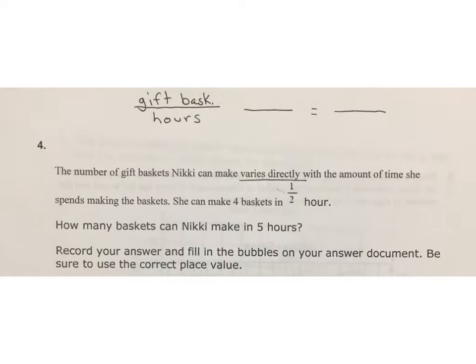Number 4. The number of gift baskets Nikki can make varies directly with the amount of time she spends making the baskets. She can make 4 baskets in 1/2 hour. How many baskets can Nikki make in 5 hours? Record your answer and fill in the bubbles on your answer document. Be sure to use the correct place value.